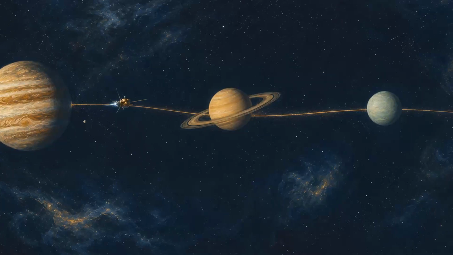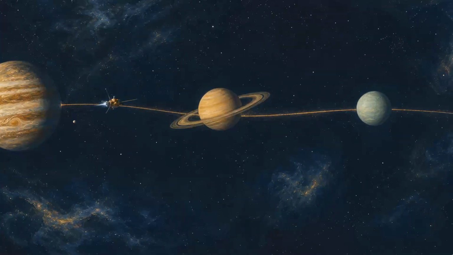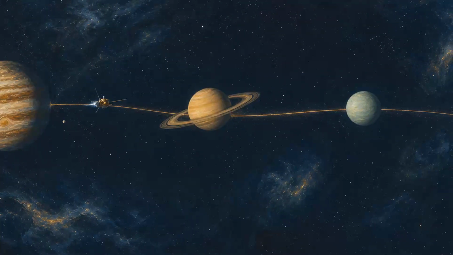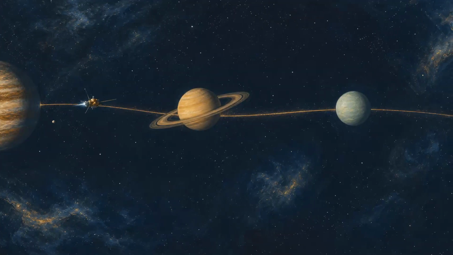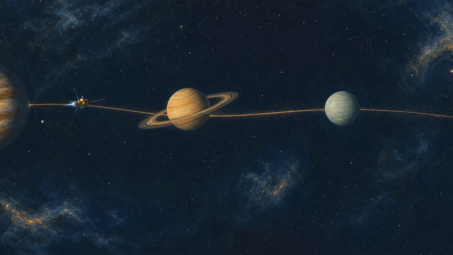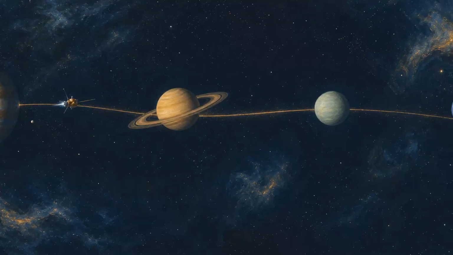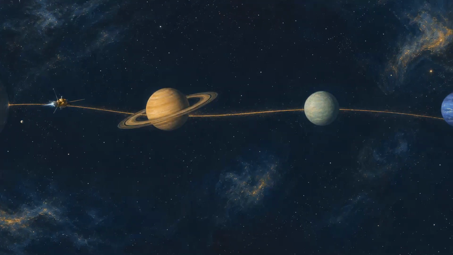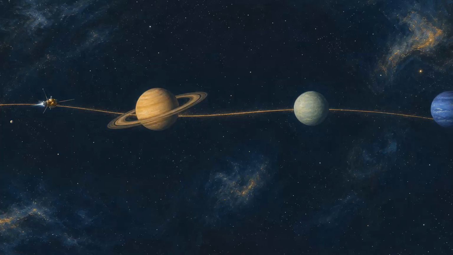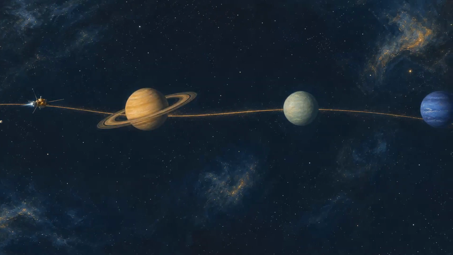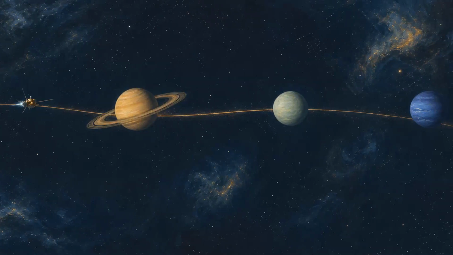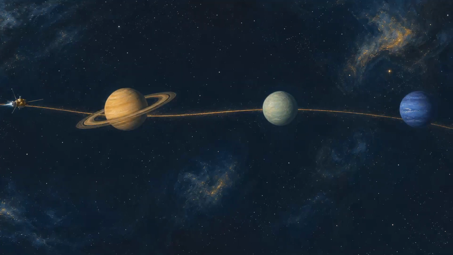Voyager 2 remains the only spacecraft to visit Neptune. It left Earth on August 20th, 1977, passed Jupiter in 1979, Saturn in 1981, Uranus in 1986, and Neptune on August 25th, 1989. The full planetary voyage to Neptune required 12 years.